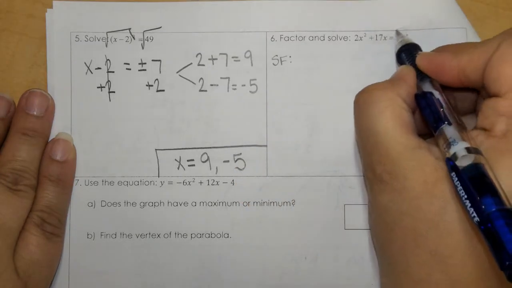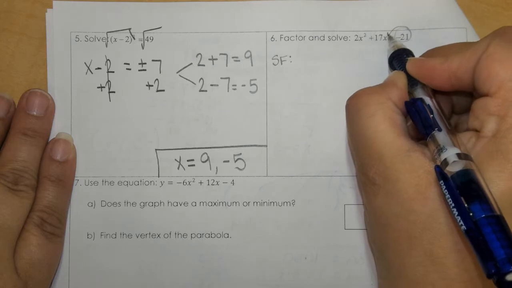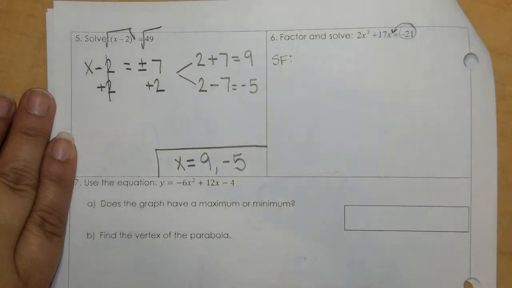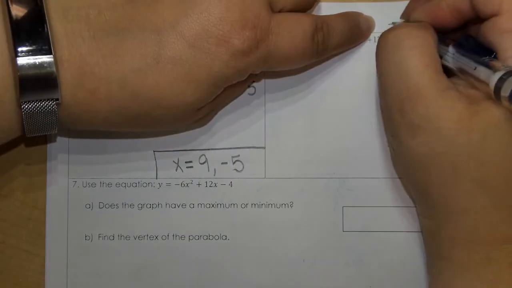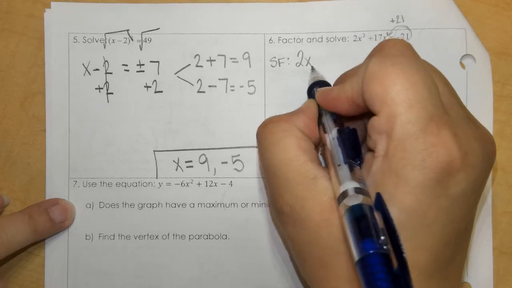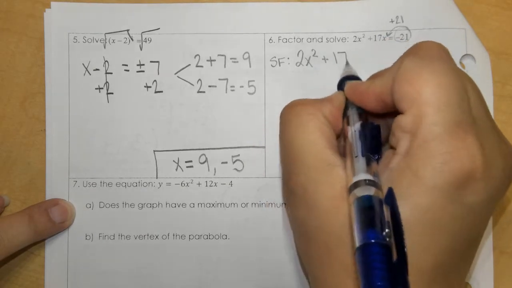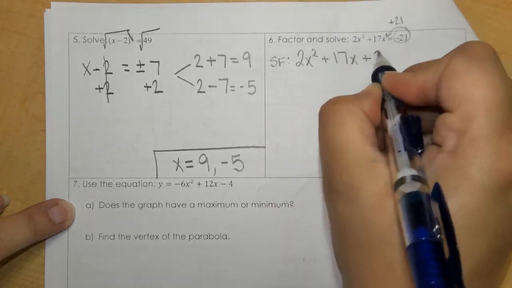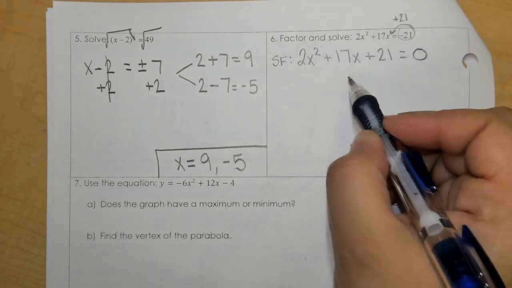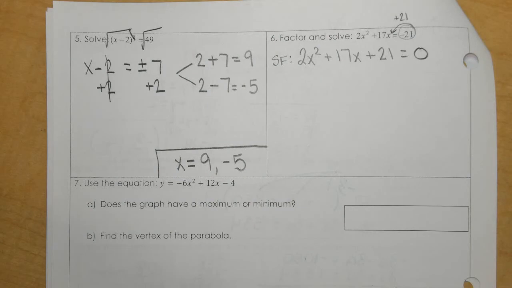Okay, and number 6, you want this in standard form first. So that means I have to move this negative 21 and put it right there after the 17x. If I move it over, I have to change the sign to a positive 21. So my new equation would be 2x squared plus 17x plus 21.